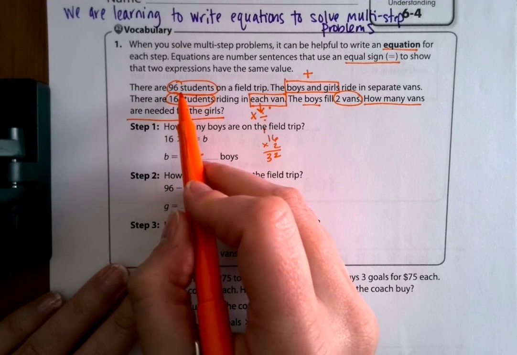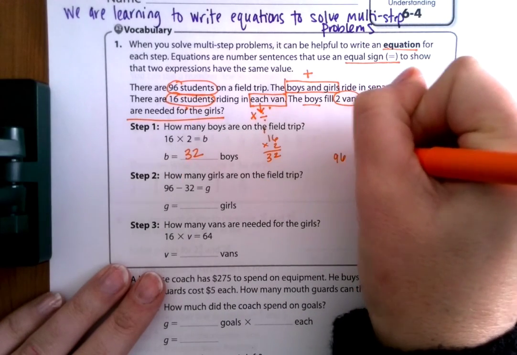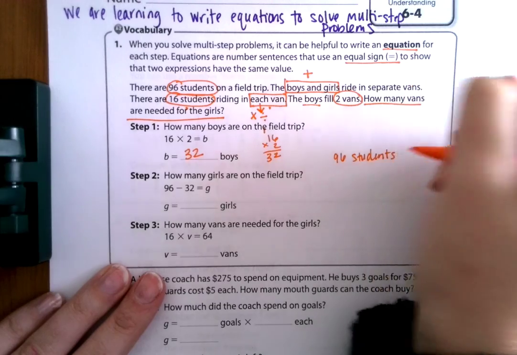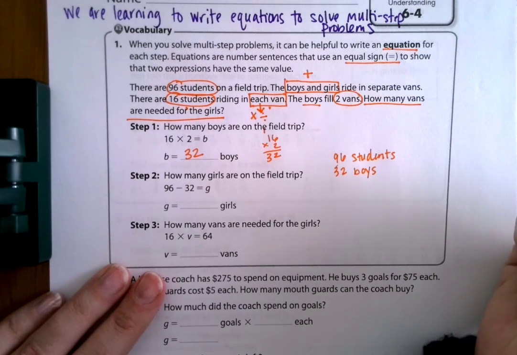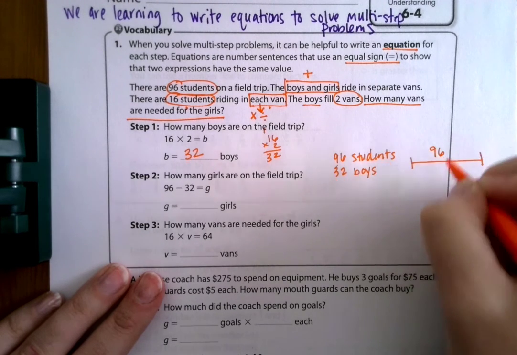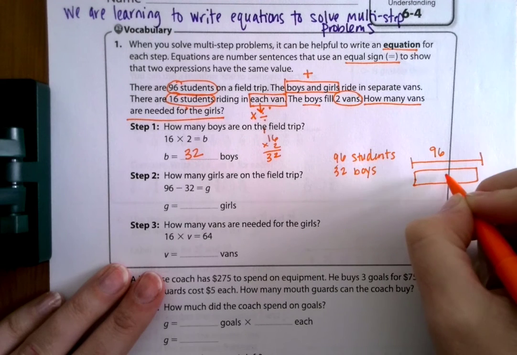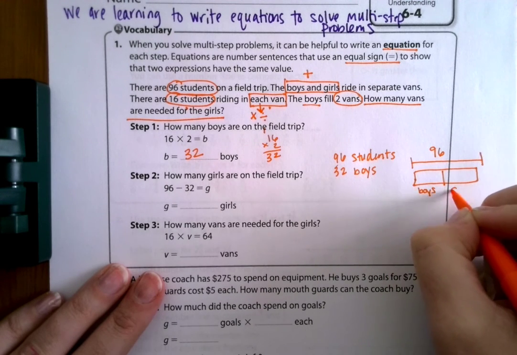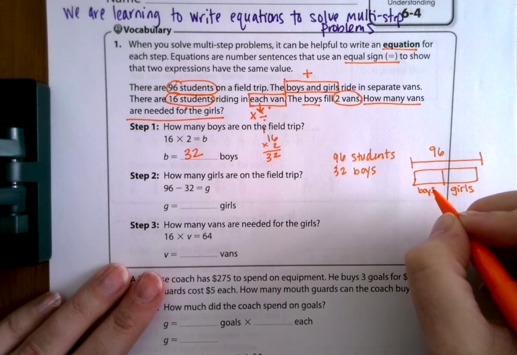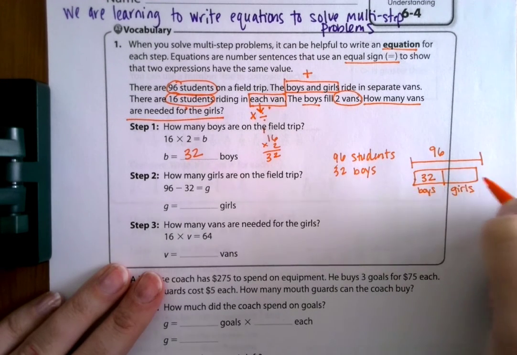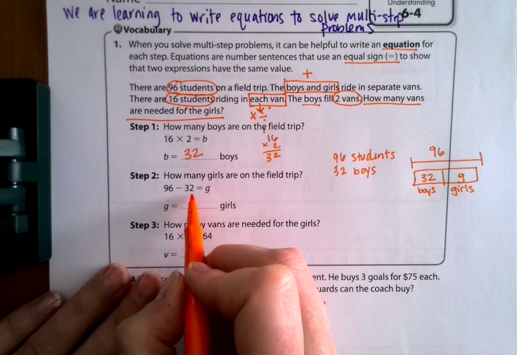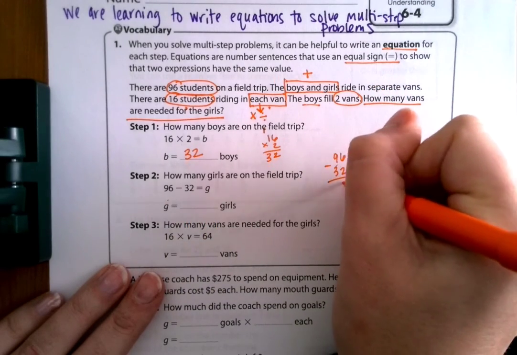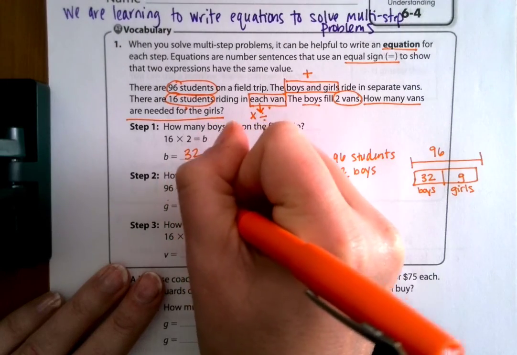I know there are 96 students, so I'm going to write this out to the side. I know there's 96 students and that 32 of those students are boys. So I need to find out how many girls there are. We could have also drawn a little diagram like this, knowing that there's 96. And then I know that there's going to be a group of boys and a group of girls, right? And that's going to bring us our total. And there are 32 boys. So in order to find out how many girls there are, I need to subtract. So 96 minus 32 is going to equal my girls. So there are 64 girls.